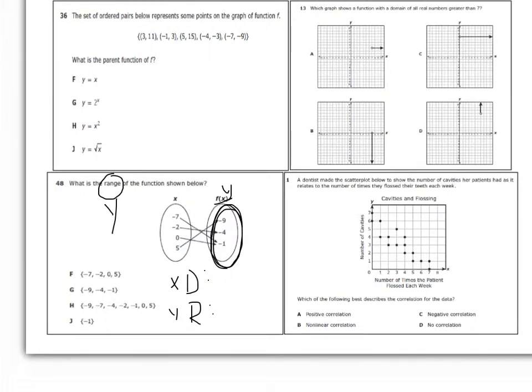And so I go down to my answer choices, and I see which ones have -9, -4, and -1 in my answer choices, and that's G. Okay, a lot of people make the mistake of picking your X values. That's your domain, so you just have it opposite. And then some people try and pick what they are connected to as well, like on H. So G is the answer there.